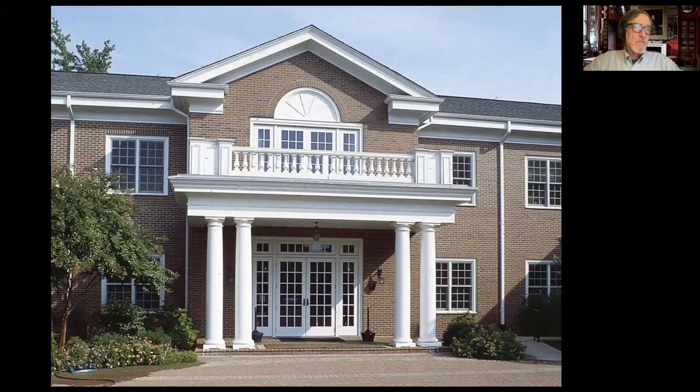So here's an example of what not to do. This is a really good example of misuse of the elements. I keep a folder on my desktop, which I call the outrage file, and I file terrible examples of badly done classical architecture in it. And you'll see a few examples from the outrage file this evening, and this is certainly one of them.